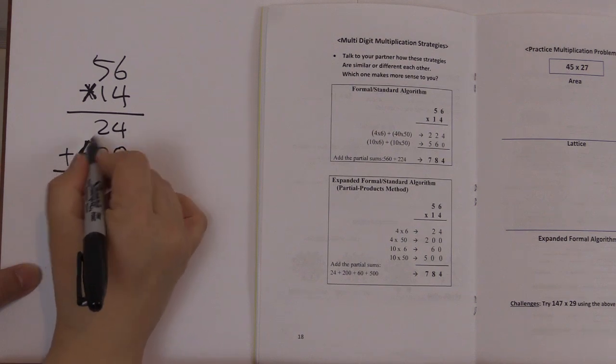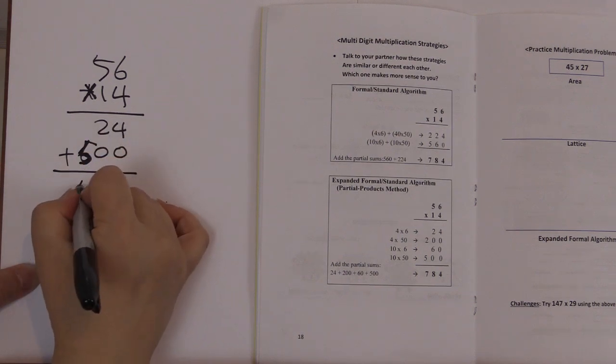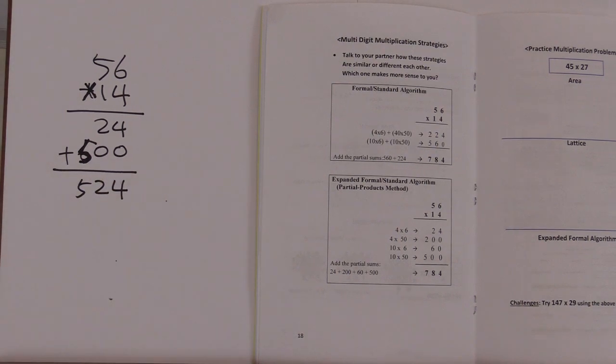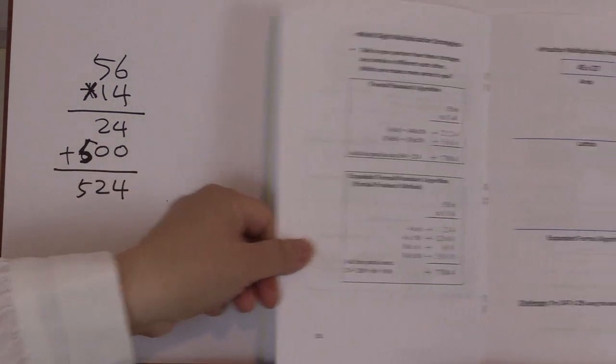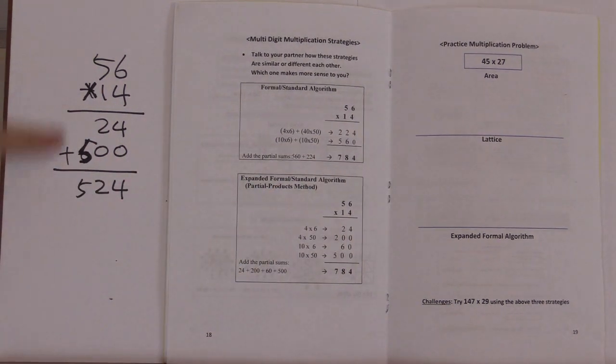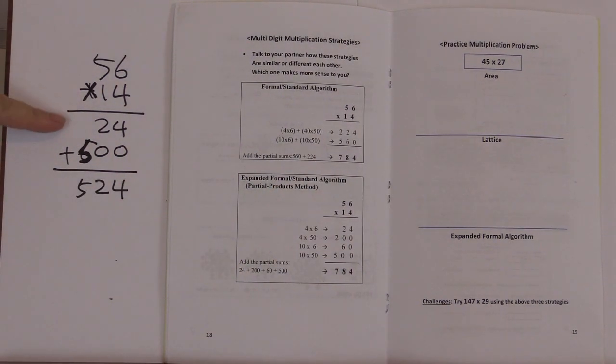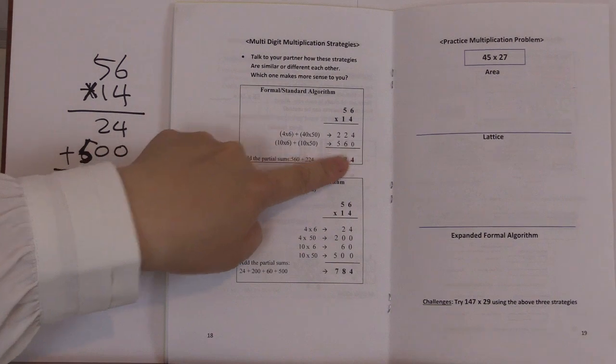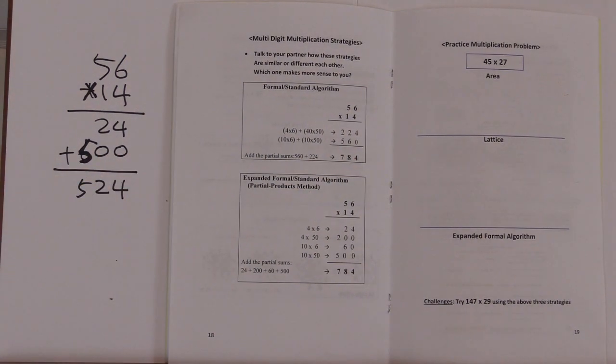This is 524. So my answer is 524. Is this correct? No? Why not? Because I have 2 lines here. Look at this. This is a formal algorithm, the standard algorithm. They look exactly the same. I have 2 numbers up here, and 1 line, and 2 lines, and I have an answer. Why is it not correct? What did I miss?